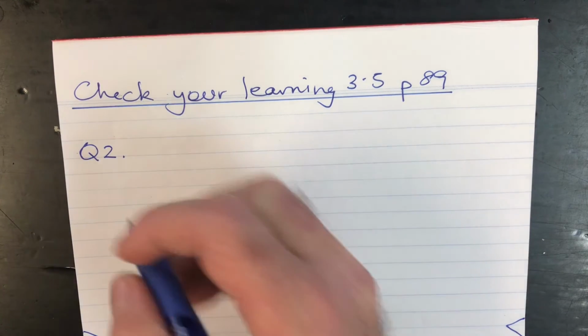solutions. Well, let's solve a problem that you could encounter in an exam. Let's go for an actual question from Check Your Learning 3.5, and we'll have a crack at question 2. The question asks us to identify the two conjugate acid-base pairs of the following reaction.